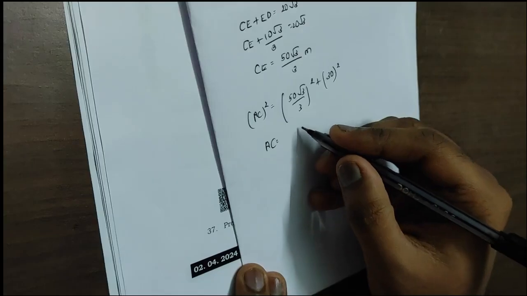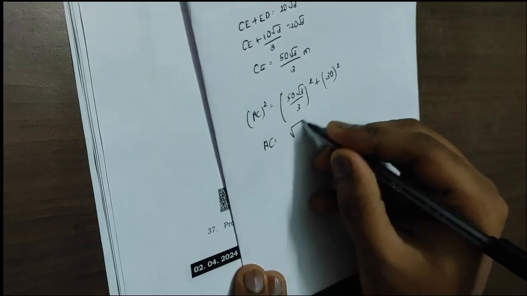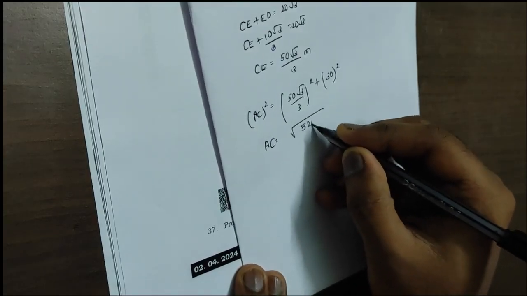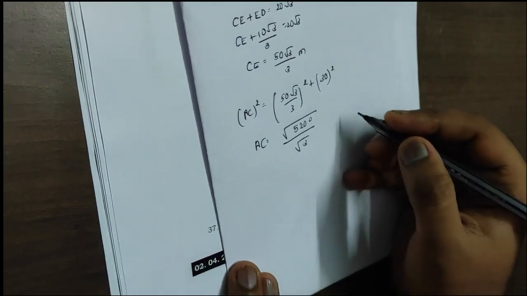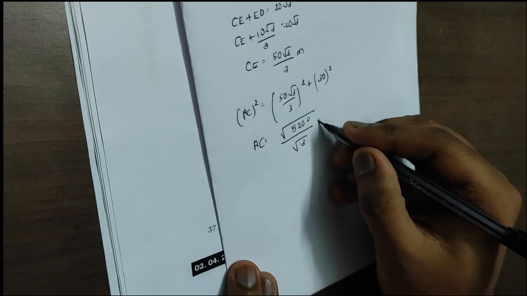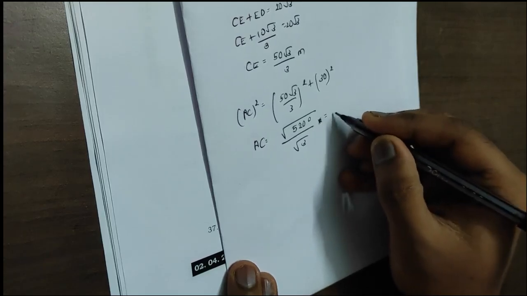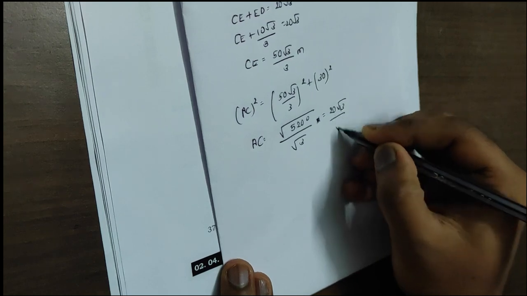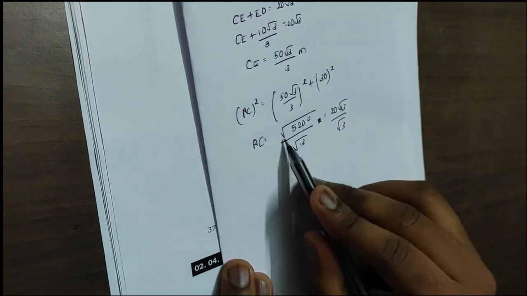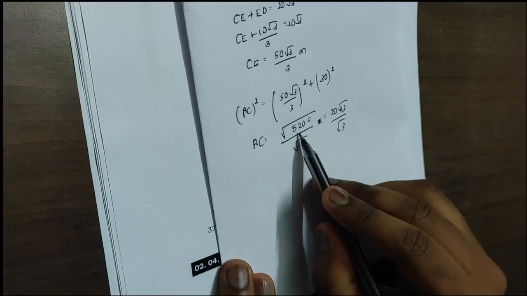Now let us find the value of AC. AC is equal to square root of 5200 divided by root 3. Now if we simplify, we will get the answer, that is 20 root 13 by root 3. We have to remove the multiples of squares which are there in 5200.